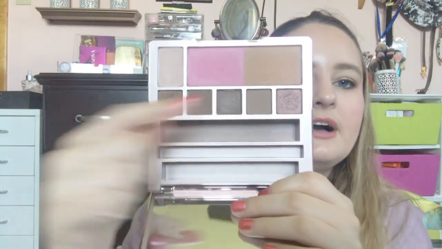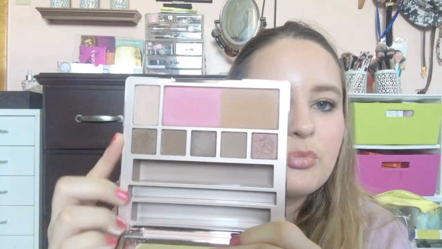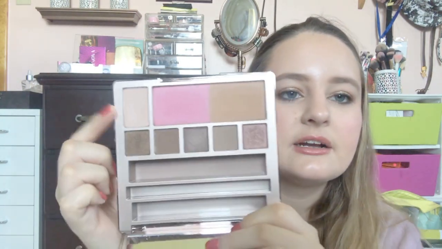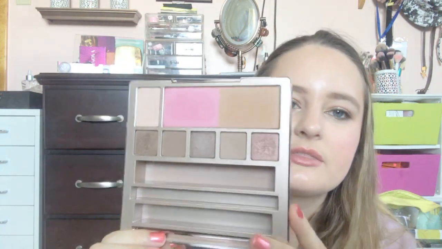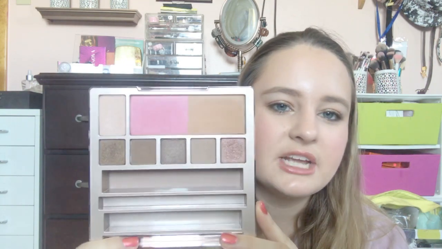I had an eyeliner, lip gloss, and a mascara, I think. But you have 5 eyeshadows that are all like brownish shades. Highlighter, I use this as an eyeshadow, and then a blush and bronzer. Blush and bronzer aren't the best quality, and I don't really love the shades of them as well, but it's alright. And I think I would still just keep this for the packaging anyway because it is just really, really pretty.